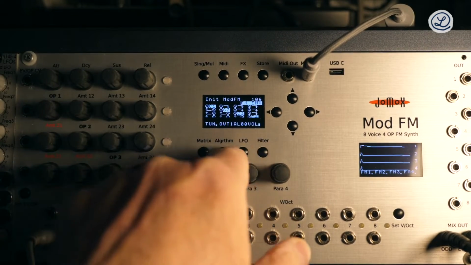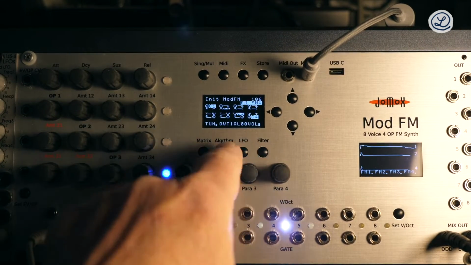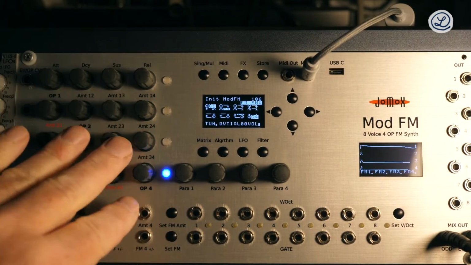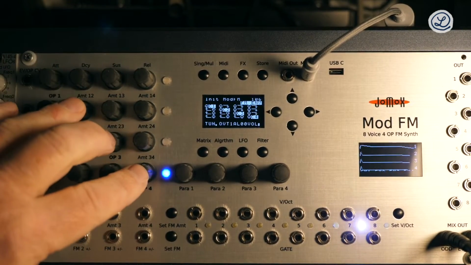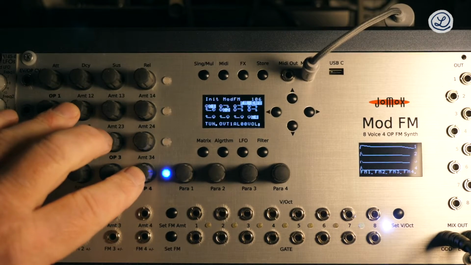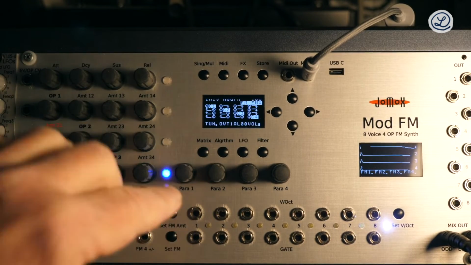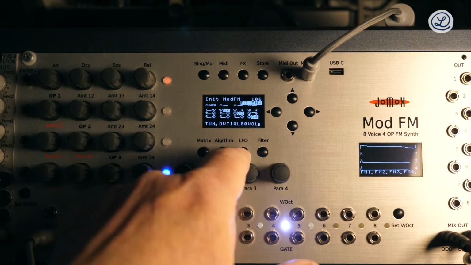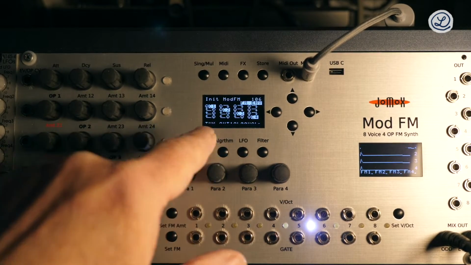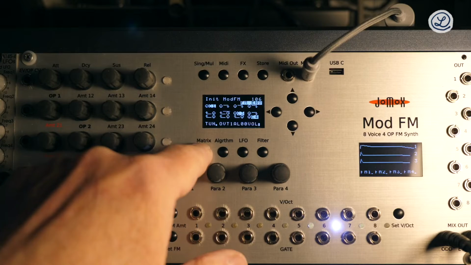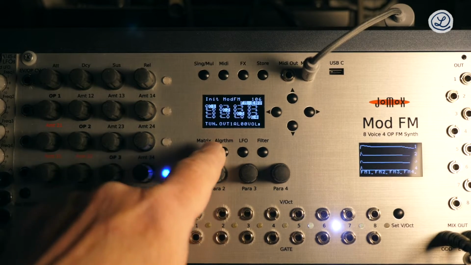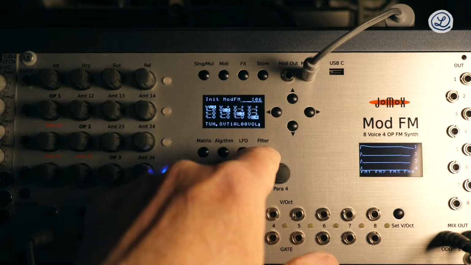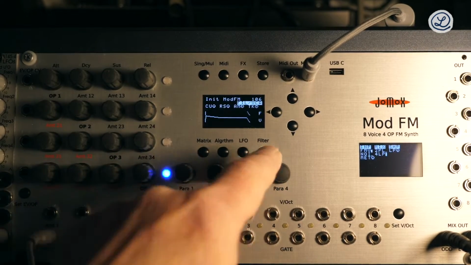Okay, but for that we have to, since the sum of this FM sound is summed to a VCA, and this VCA is controlled, has its own loudness envelope, and we will have this here in filter mode.